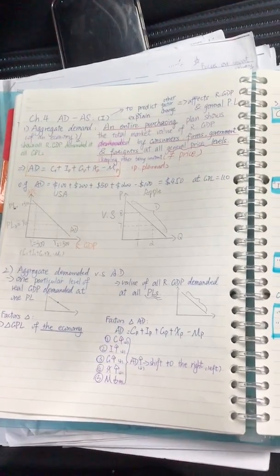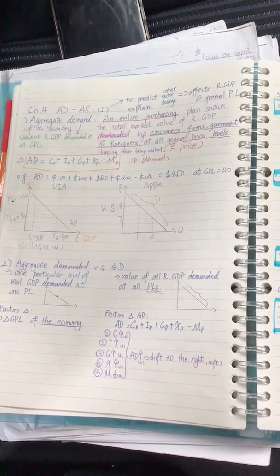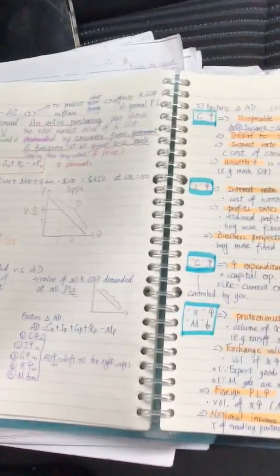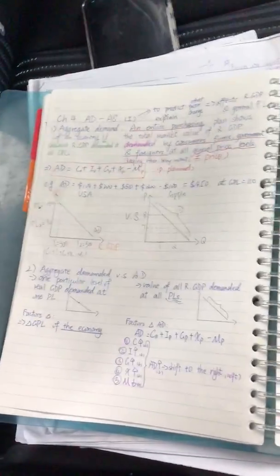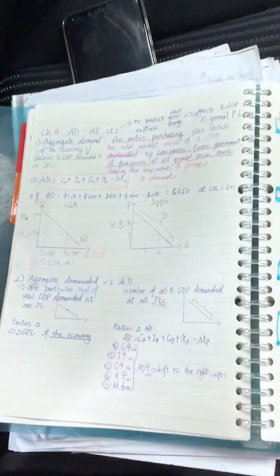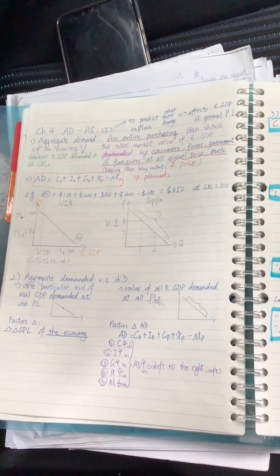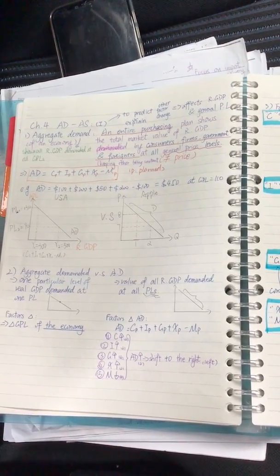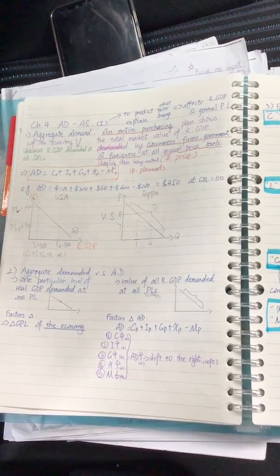So then, in the next lesson, I will focus on the ADAS model. So please read through unemployment and also the business cycle first, and write down the notes. I want to see everybody's notes in the WhatsApp group. So please upload them later on.